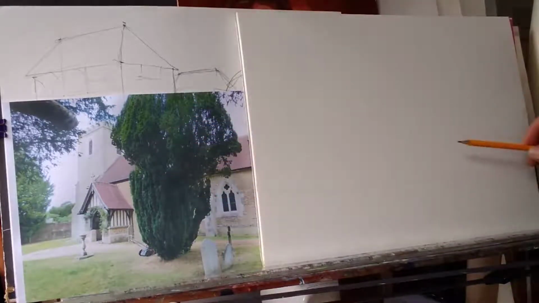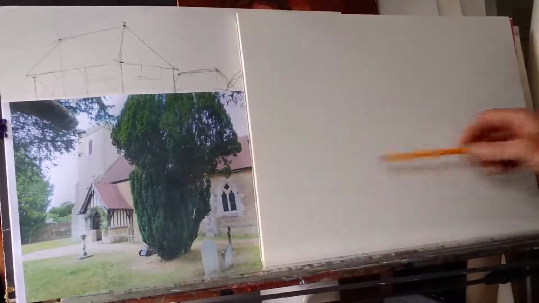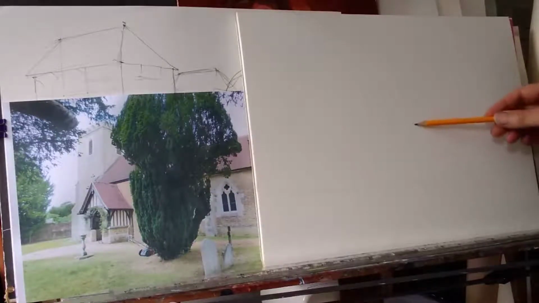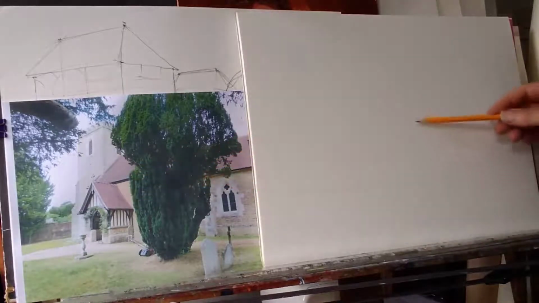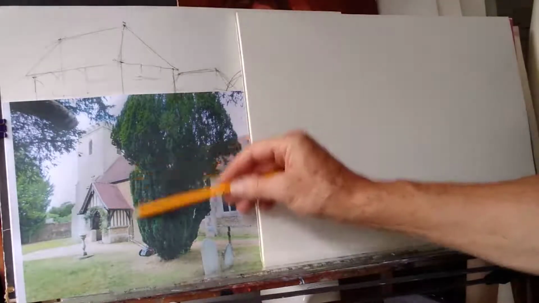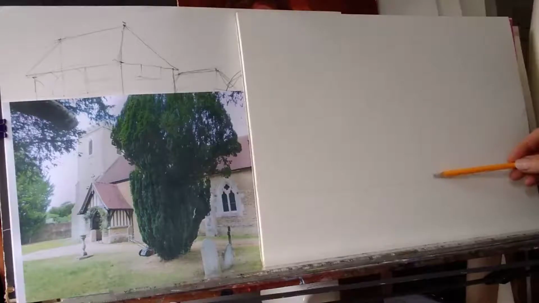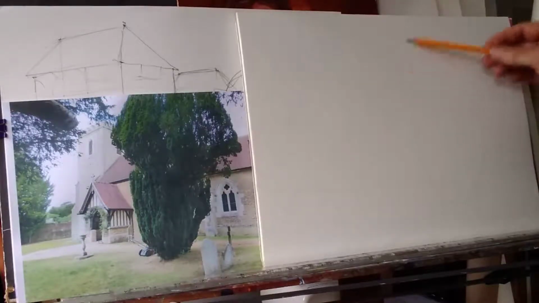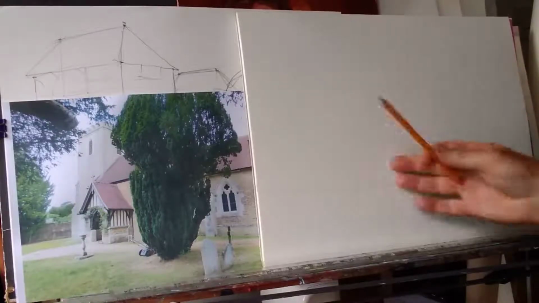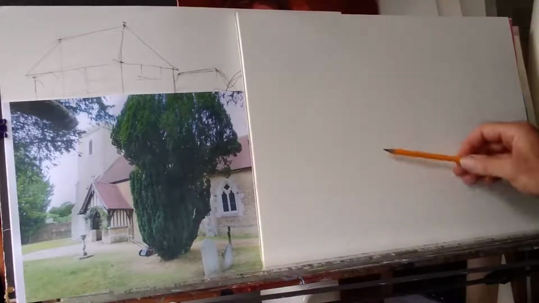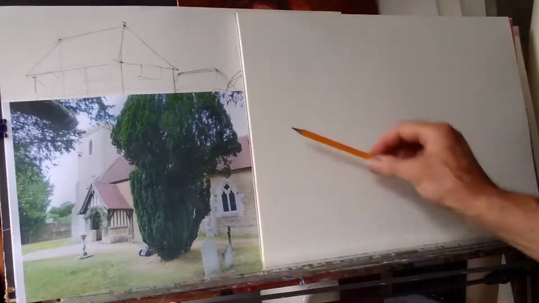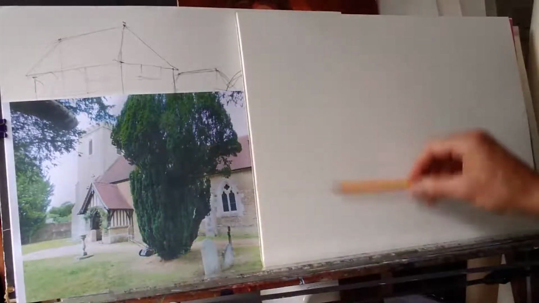So the tree over here, this yew tree, I'm going to move slightly off to the right, so that the edge of it is more central, if you like, here. So, or even just here a bit more central, so slightly off to the right. I'm just going to do a general shape of it in pencil. And I'm working on 140 pound watercolour paper on a block. So that's the tree. Then we've got a little bit of church to the right of it, and we've got the church to the left of it.